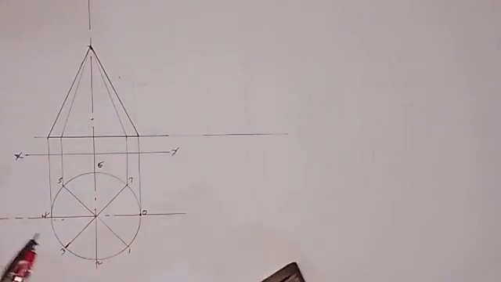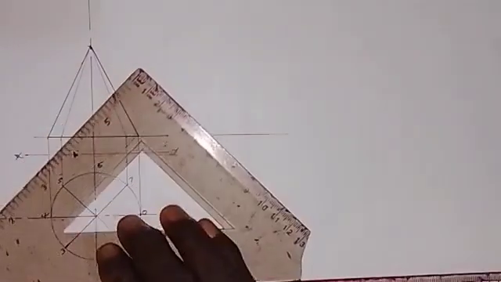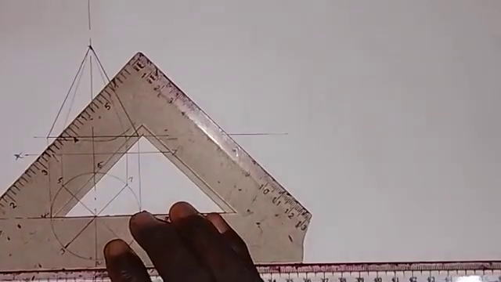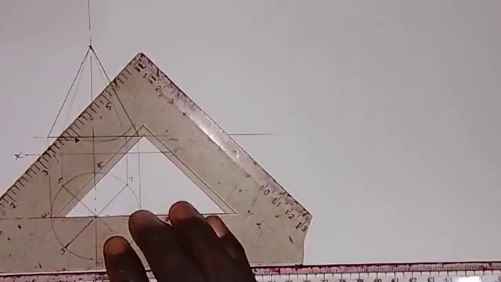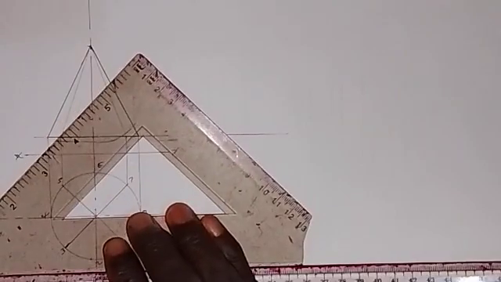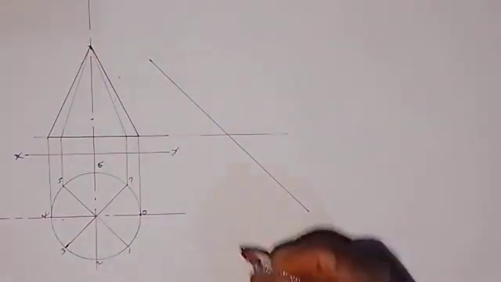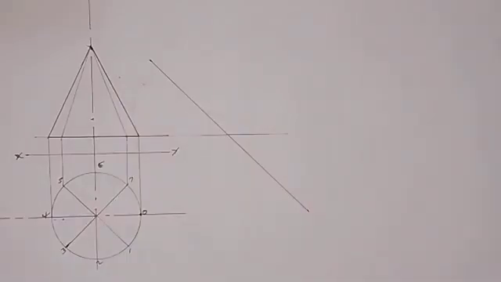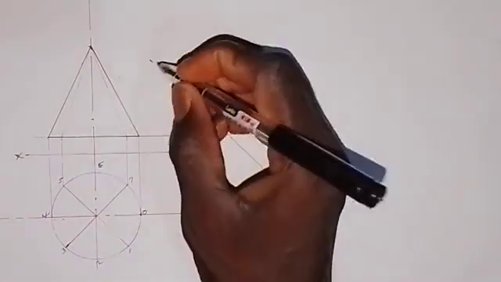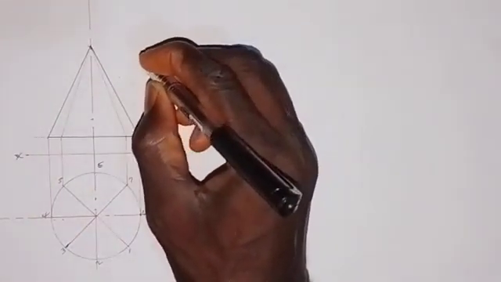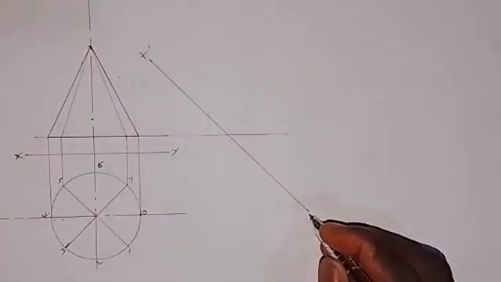Then I'm going to draw the x1 y1 line. With the 45 degrees set square, we draw the x1 y1 line like this, or x prime y prime line. So this is x prime and this is y prime.